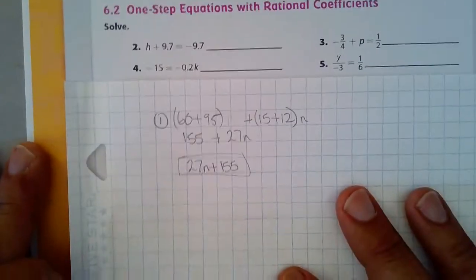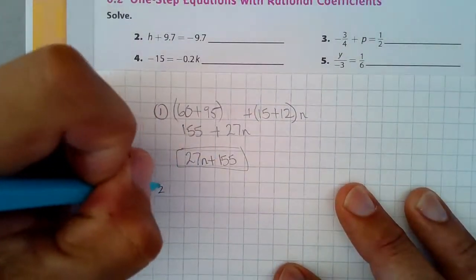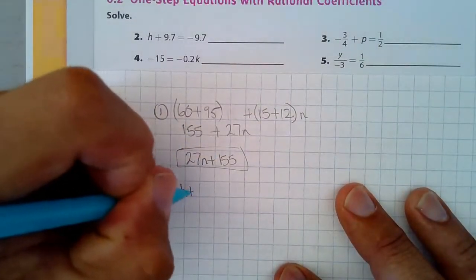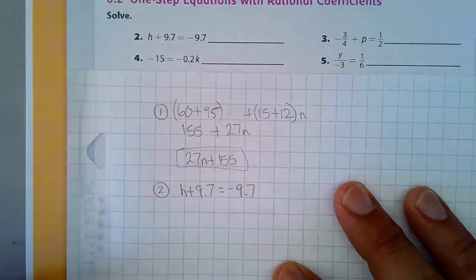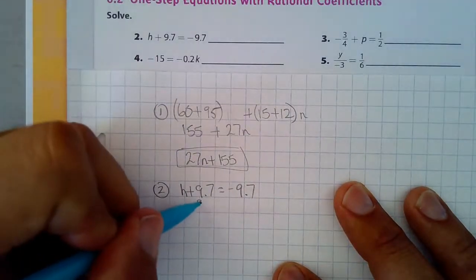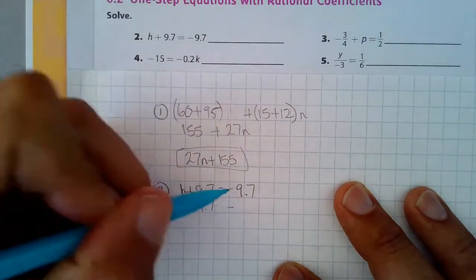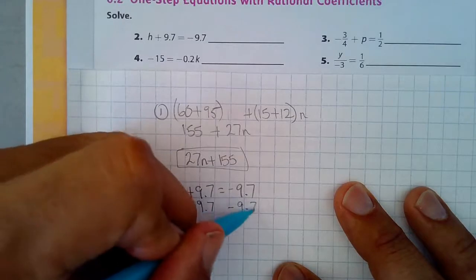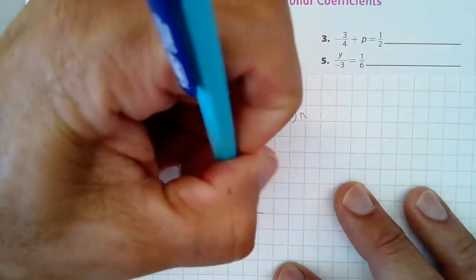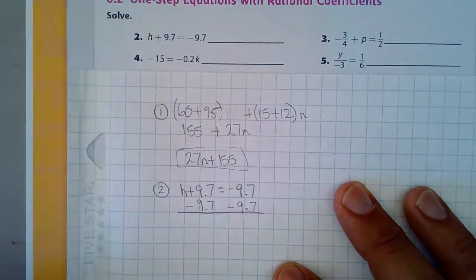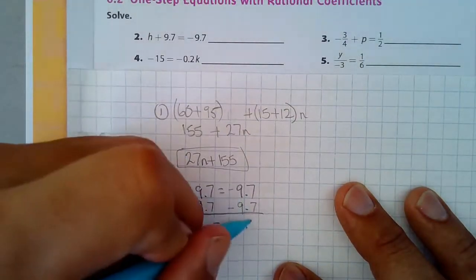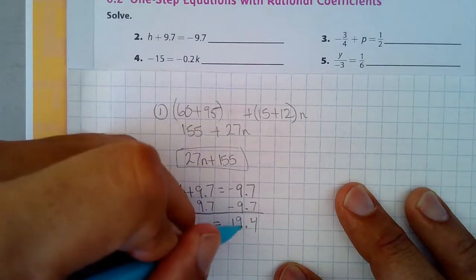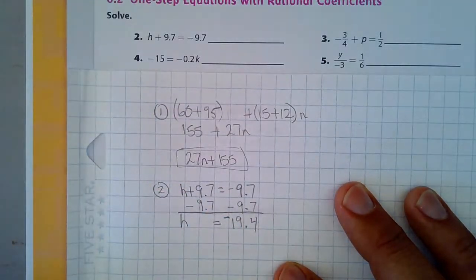Number 2, we have h plus 9.7 equals negative 9.7. I would have to subtract 9.7 from both sides of the equal sign. And we have h is equal to negative 19.4.